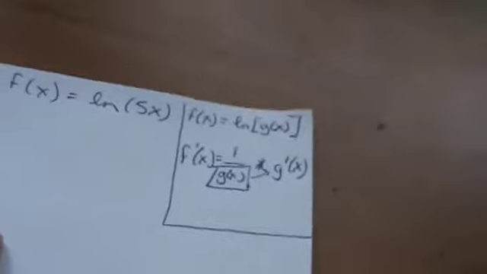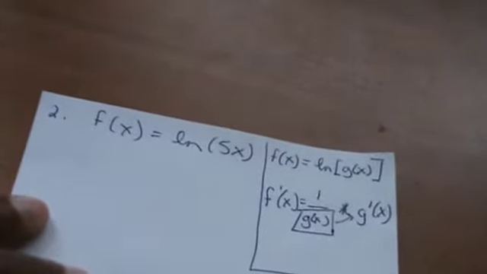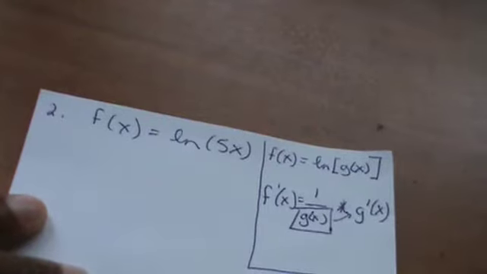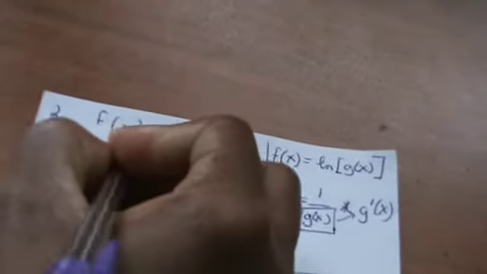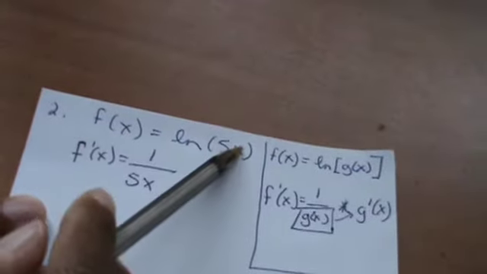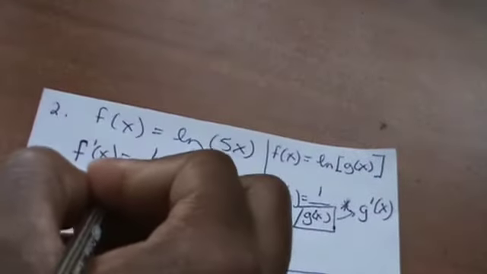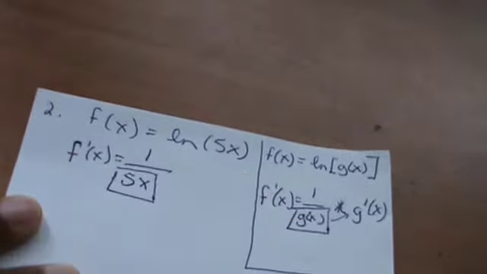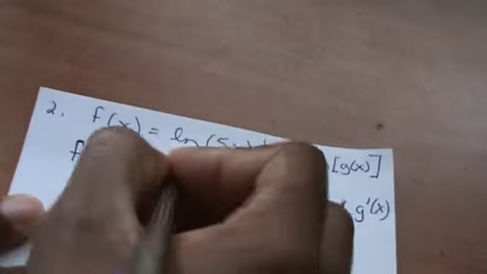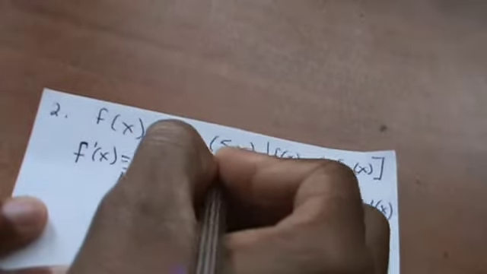Alright, so let's try a couple of these. This is number 2 on page 3 of the notes. If you have f of x equals the natural log of 5x, then your derivative f prime of x equals 1 over 5x. Notice there's a 5x right there after the natural log. Do not take its derivative. I'm going to put a box around that to remind myself I didn't take the derivative. That's fine. So in order to clean this up, you multiply by the derivative of 5x, which is just 5.